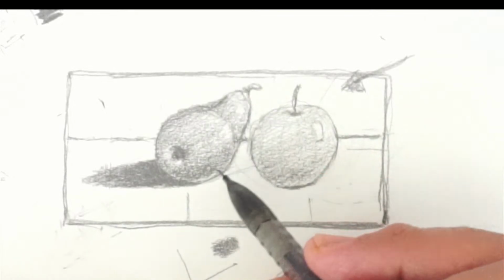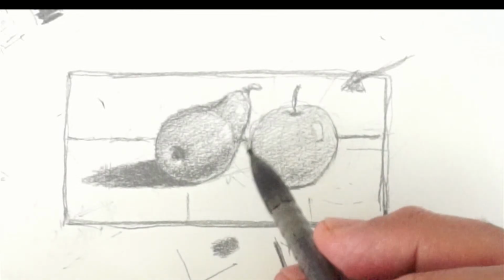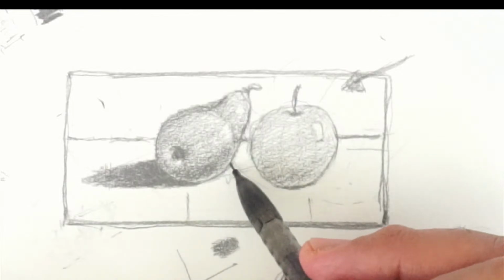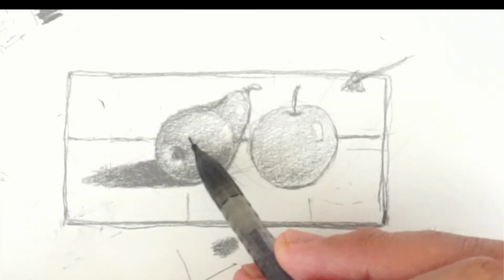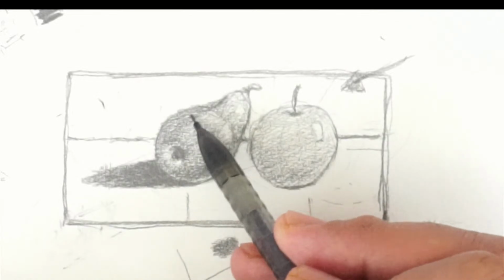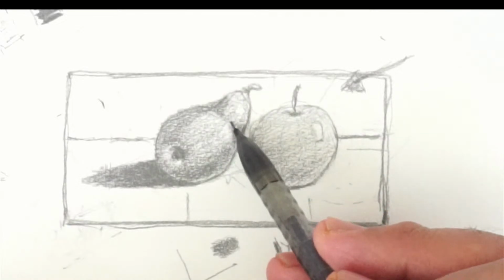As you can see, I keep running, and now I create some reflected light here on the pear, right here on the bottom. There's some reflected light here also, and there's a dark, because the pear has a very distinct shape, right?